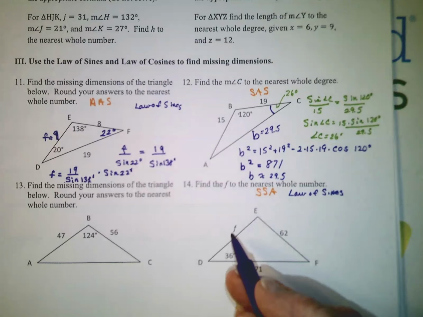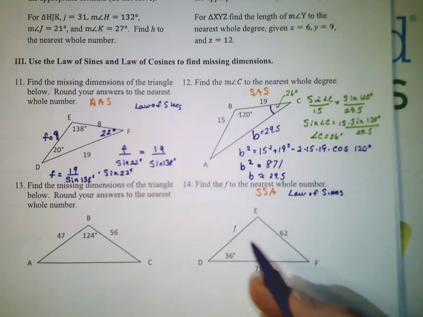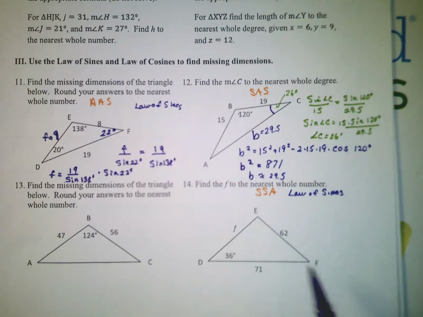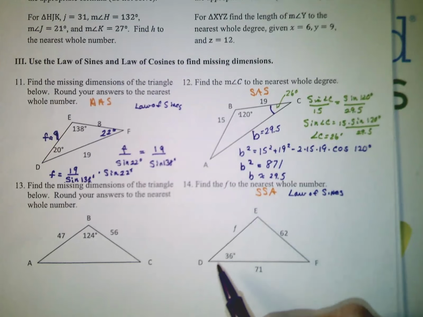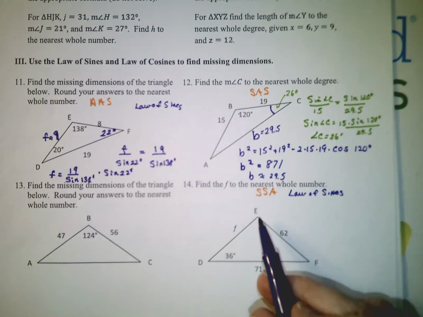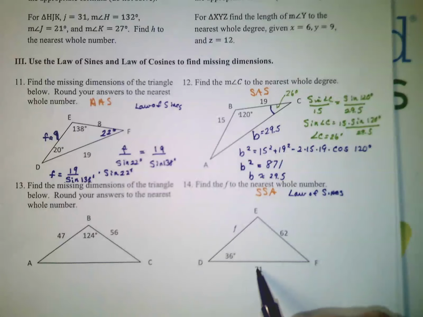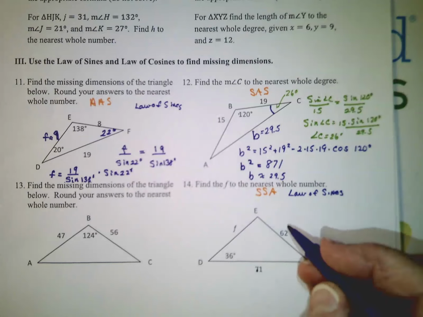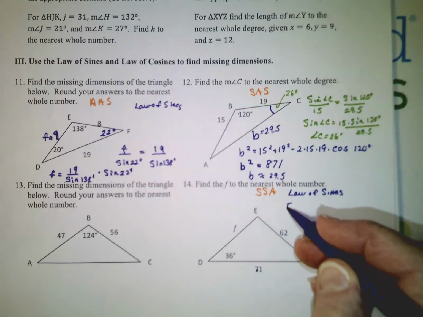So they want us to find side F, which is fine. That's across from angle F. But they didn't give us either one of them. They did give us angle D and its opposite side. And they gave us the side that's opposite to angle E. So it is possible to find angle E first.